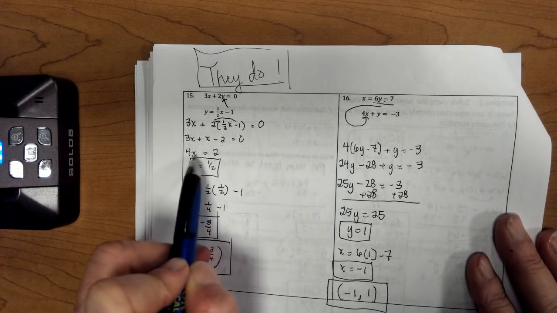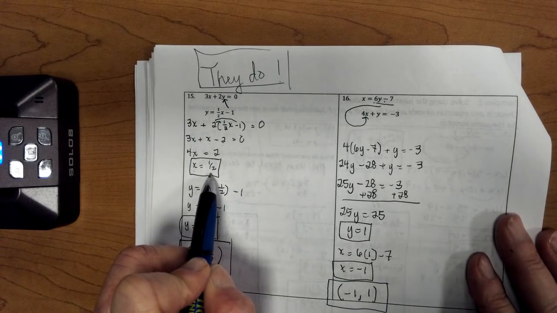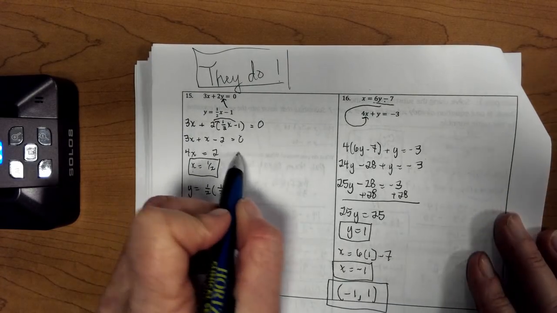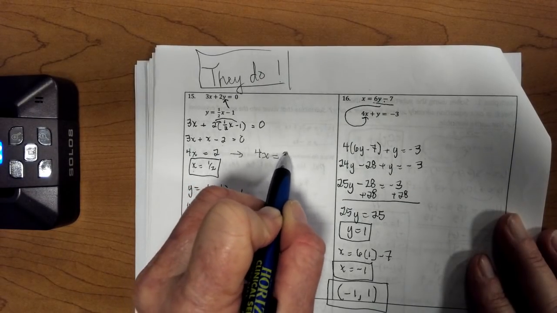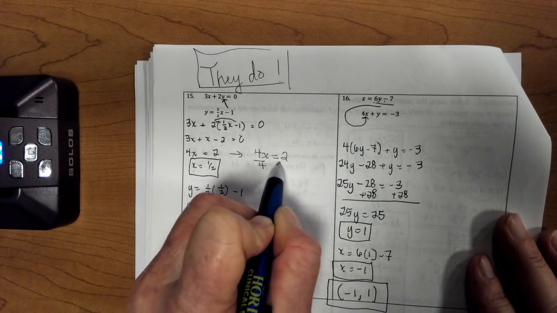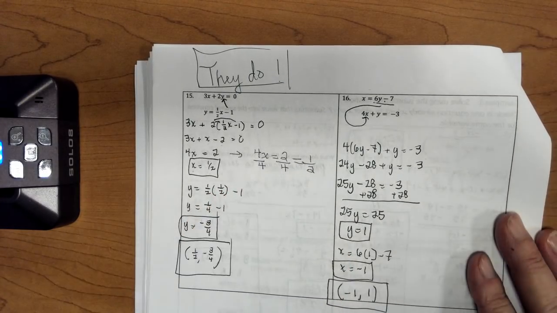Now I combine like terms and I get that x is equal to 1/2, because if I've got 4x is equal to 2, I divide both sides by 4. And please make sure that you always simplify.